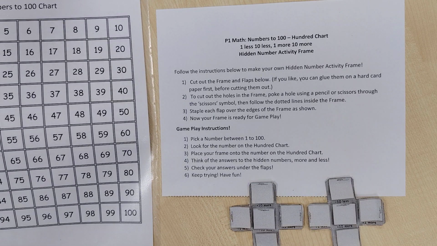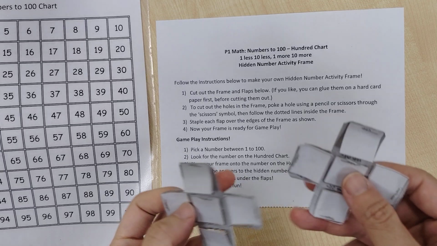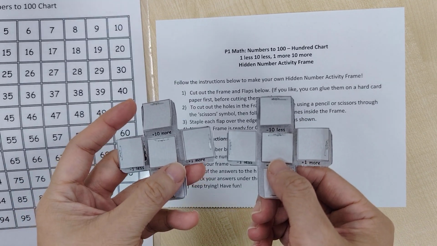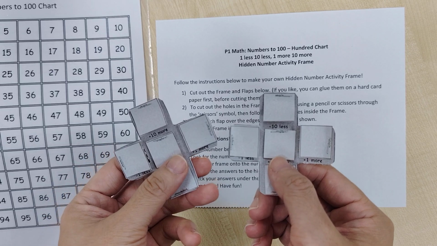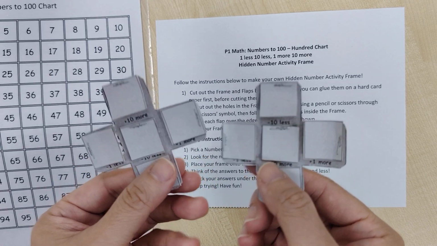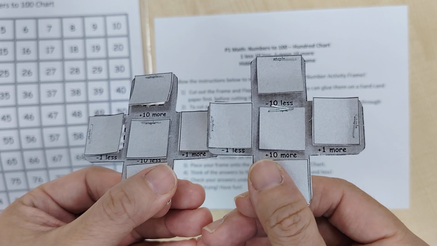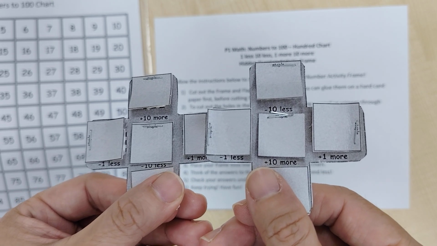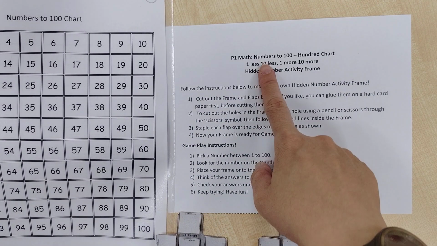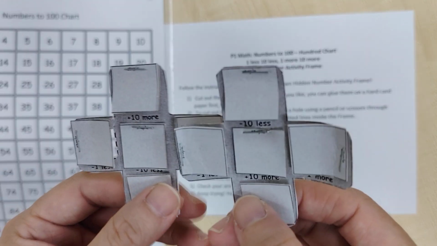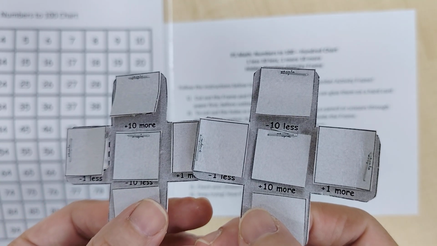Now, in the previous video, you have seen how we've managed to make these game tools here. If you have not seen it and have not created it, do check out the video link below. You realize that the two frames here are a bit the same but different. It's the 1 less, 10 less, 1 more, 10 more activity frame. Now, do you know why we have two different frames?